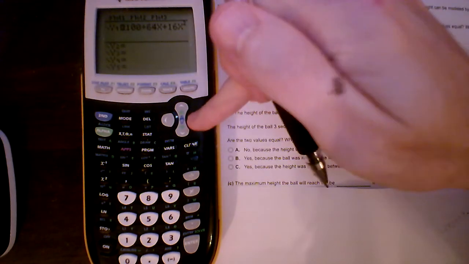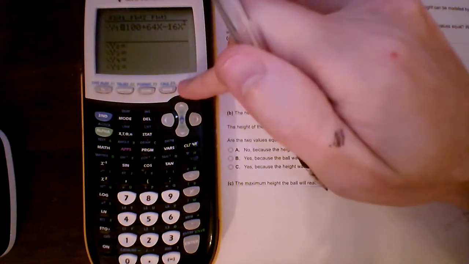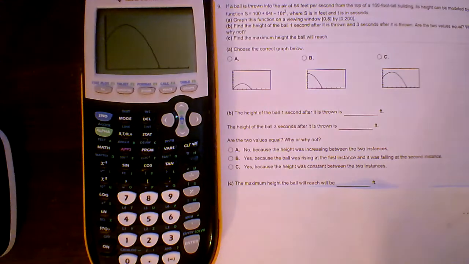Oh, whoops, sorry, typo there. Should have been a minus. Okay, so we'll correct that. Go to our graph, and there's the picture that we're looking for. And it makes sense, you know, if we're on top of a building, we throw a ball up, it goes up for a while, and then it starts to come back down, and then this is the point where it hits the ground. Okay, so we've got our graph done.